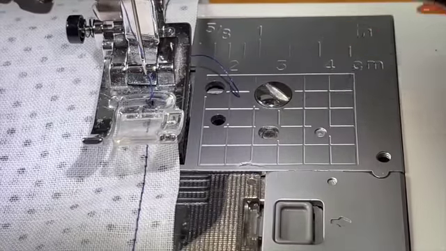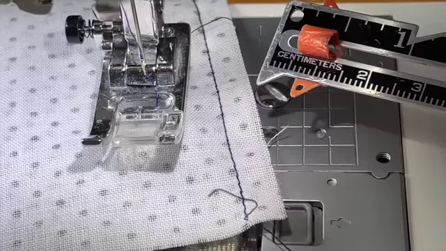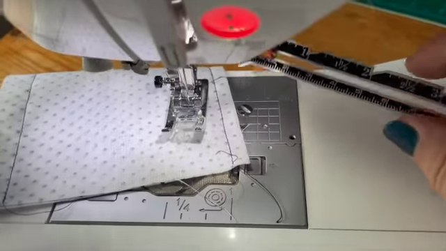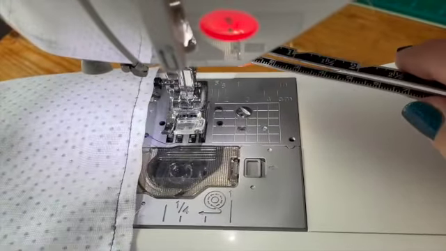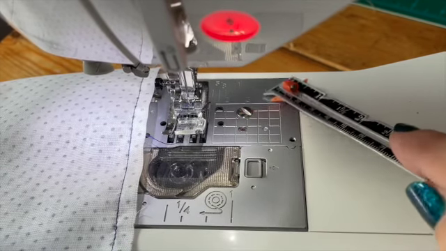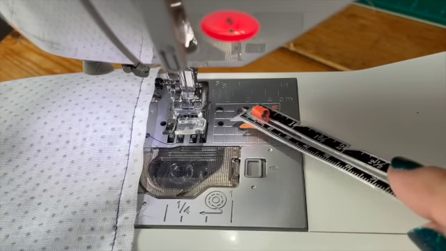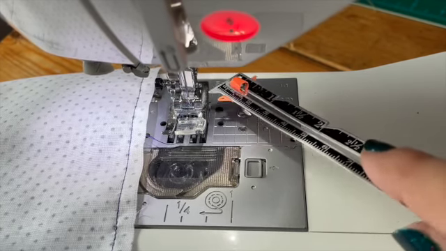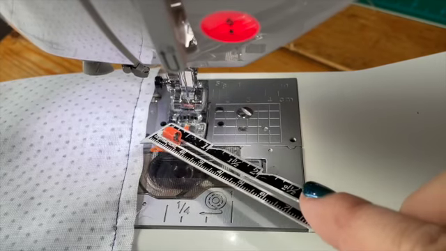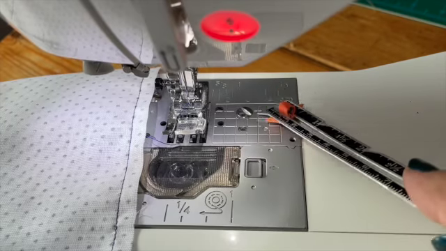So for any other seam allowances, I've just picked the two common ones. Let me just zoom back out again. For any other seam allowances, it's exactly the same process. You need to be looking at where you want your seam allowance depending on the measurement at the top of the base plate here. Your needle tends to have to be over on the left hand position for these measurements to work.